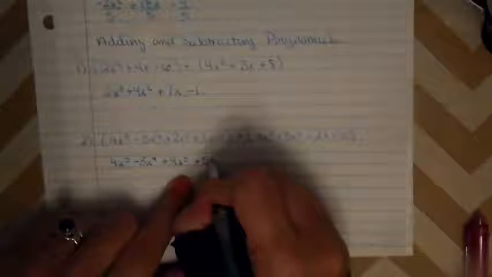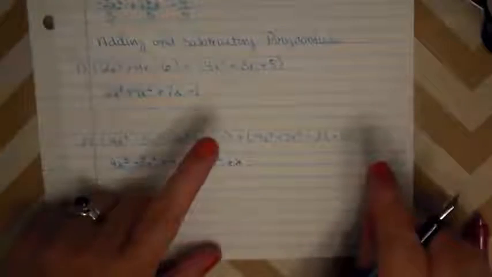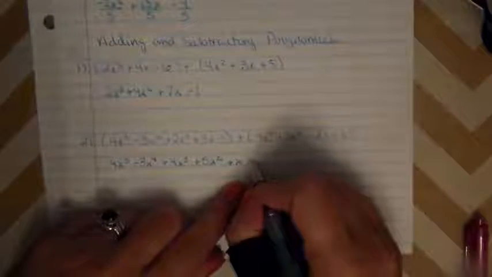Then I have a 2 and a 3x squared. And then I have a 3 and a negative 2x. And then I have a negative 1 and a positive 10. And so I've added those polynomials together. So again, when you have an addition sign, you can just ignore the parentheses. It's when you have a minus that you need to worry.